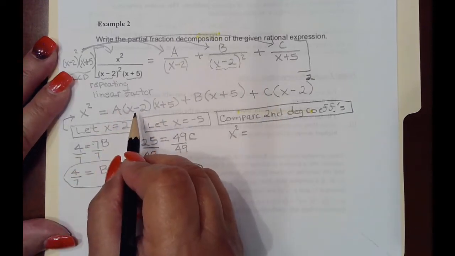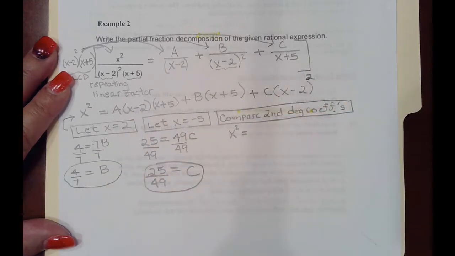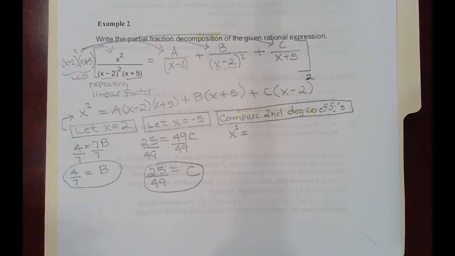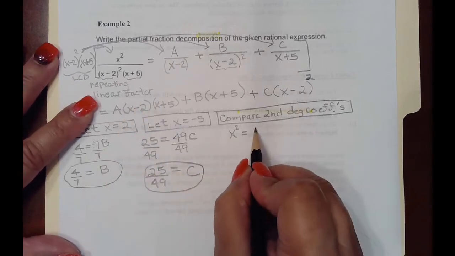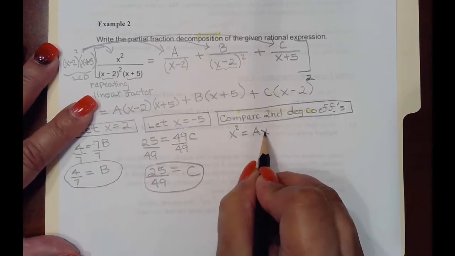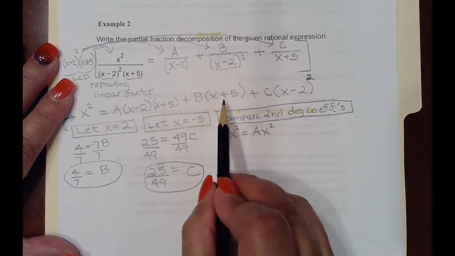We're only looking for second degree terms in this particular comparison that we're doing, because you can compare first degree terms and then you'd only be looking for first degree terms. You can compare constants and then you'd only be picking out the constants. We're only comparing second degree terms here, and that's why I'm only worried about the second degree terms. So here's one right here, x squared times a. And then over here, there's no second degree terms.